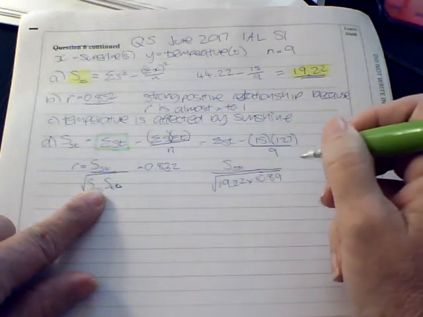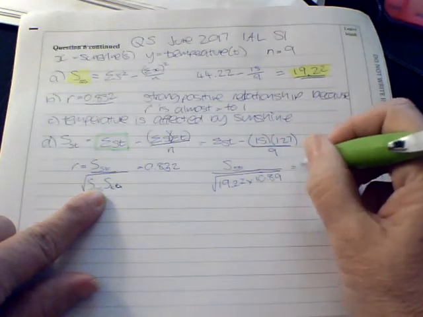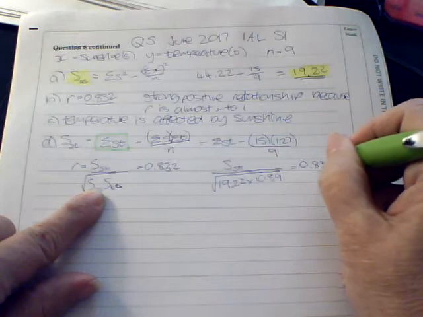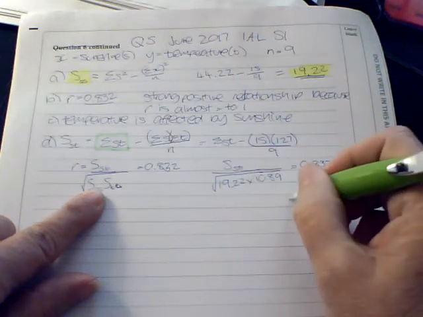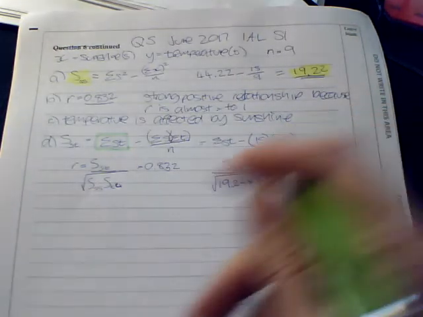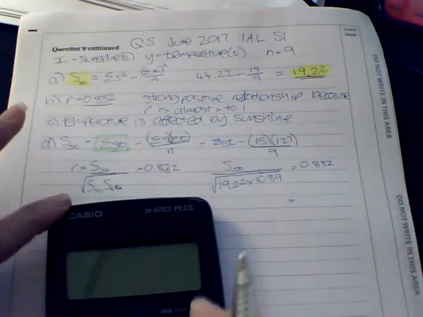Okay, and that equals 0.832. Okay, so now we just need our calculators. Here we go.